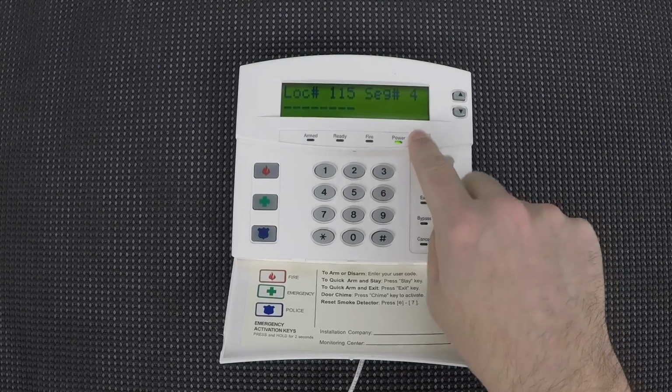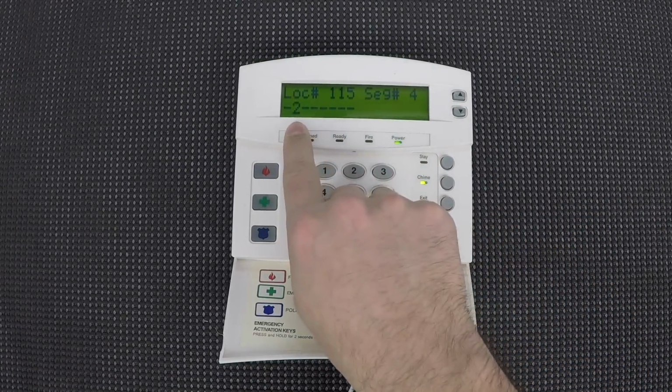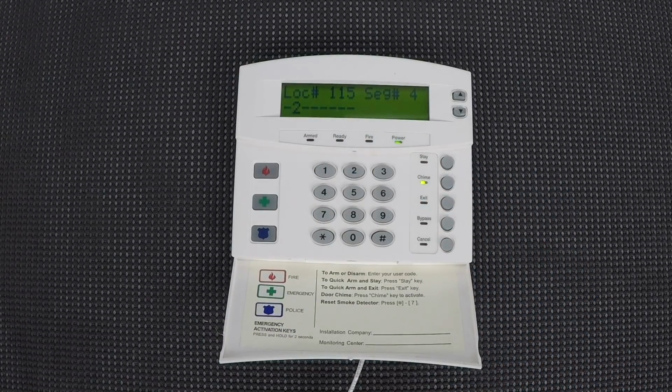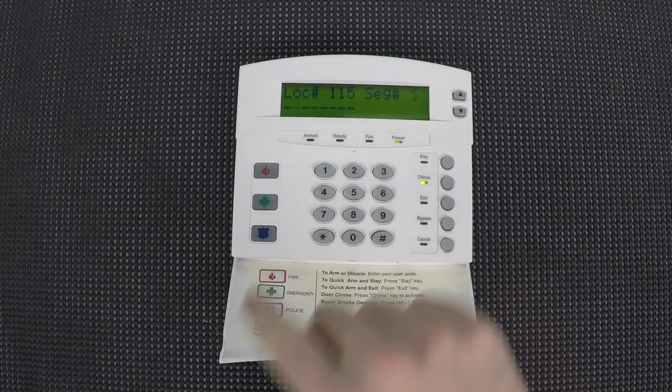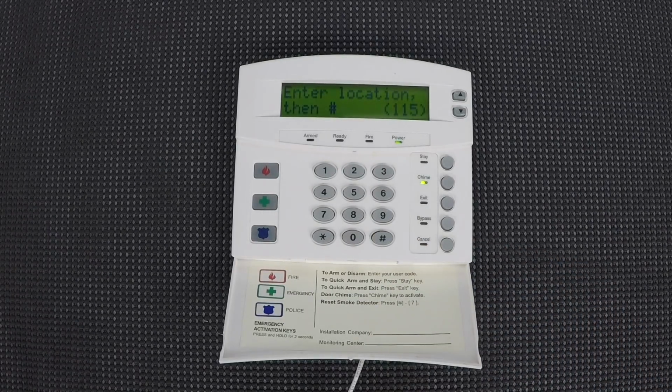So now within here, we need to make sure option 2 is on. To do that, you push 2, the 2 shows up. So now resistor use is off for zone type 3. You'll want to hit star to save it, and then you can hit pound to exit.